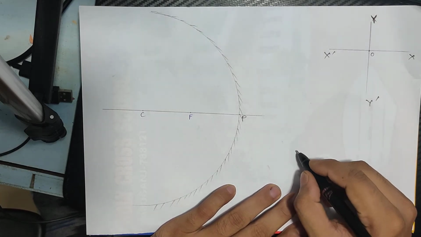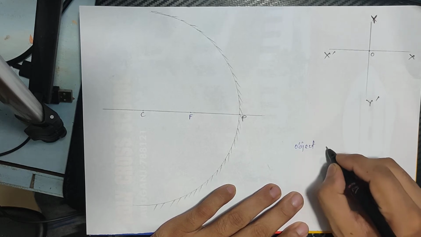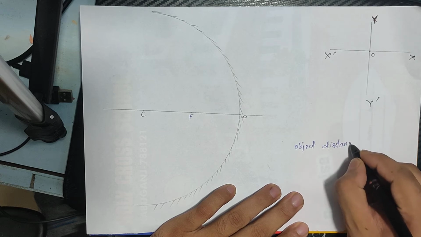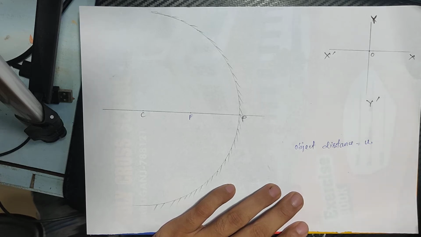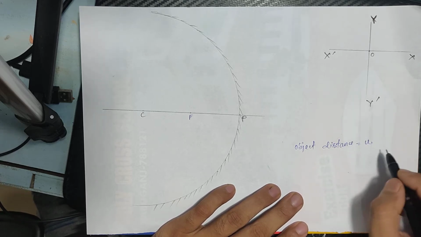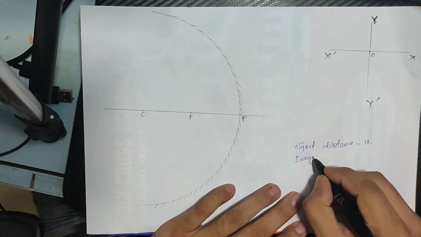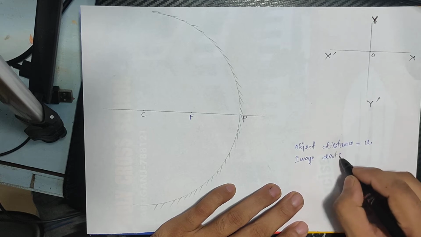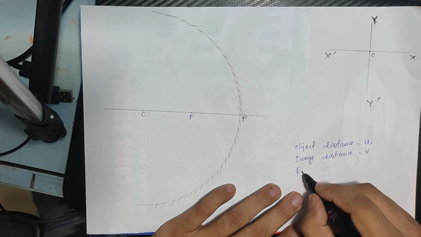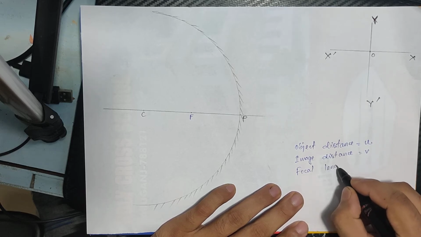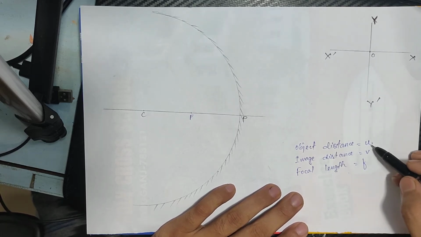That is, the object distance and the image distance. The first one we will discuss is the object distance, which is marked with u. You need to remember one thing, that object distance is always u. Another one is the image distance, that is marked with v. And another one is the focal length, and this is marked as small f. So these are the three different symbols, u, v and f.